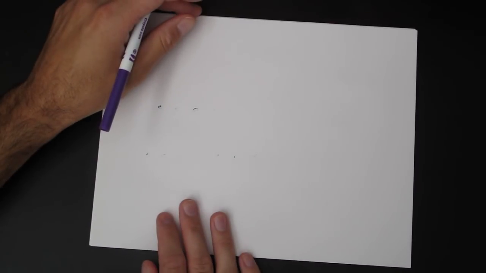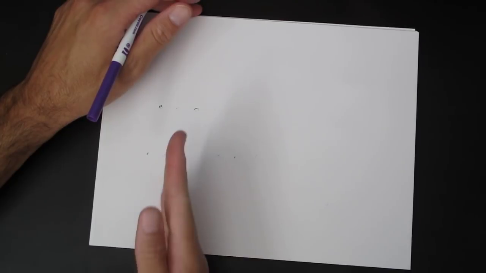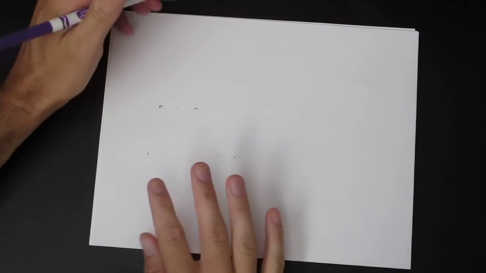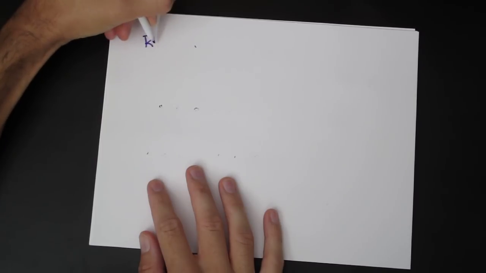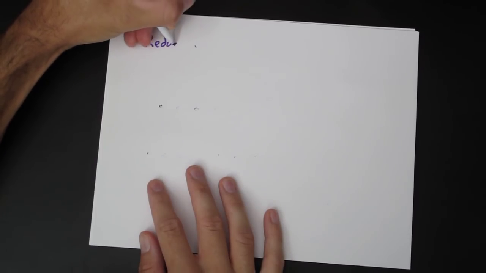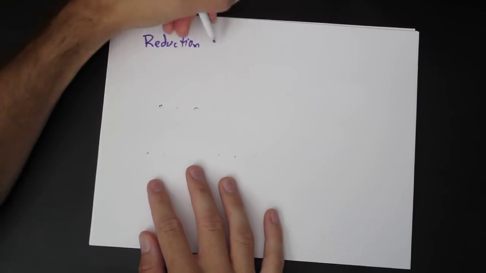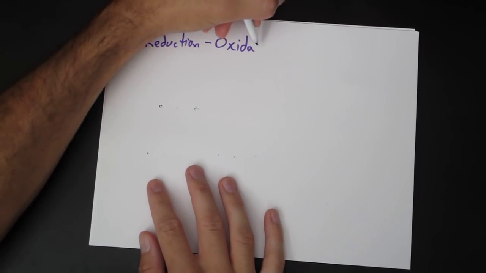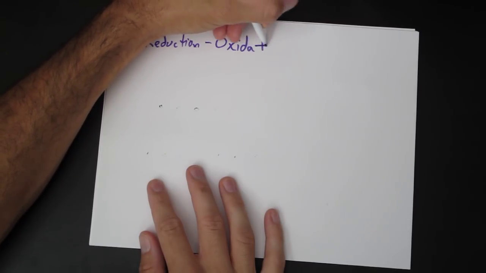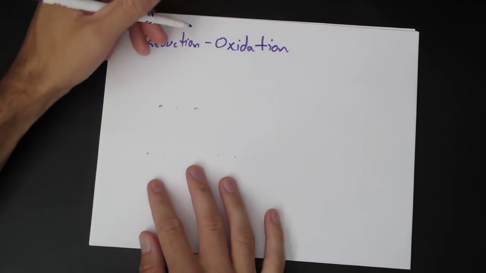As a result of the fact that we're always taking an electron off of something and adding it to something else, we always have these reactions coupled with one another. So we have reduction, oxidation reactions. Why am I having a hard time with that word today?